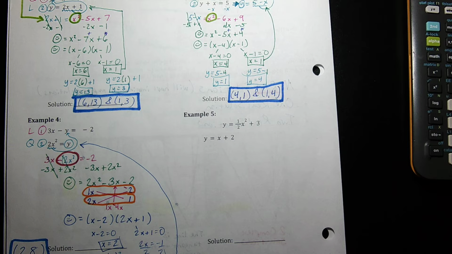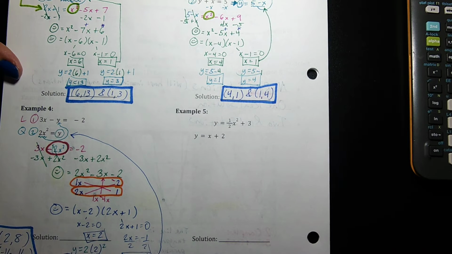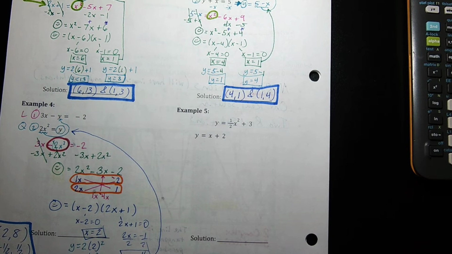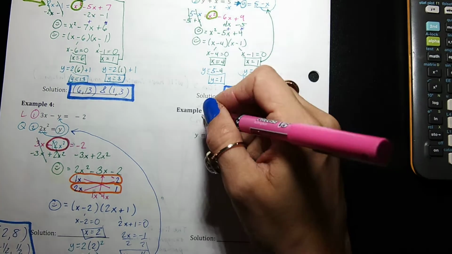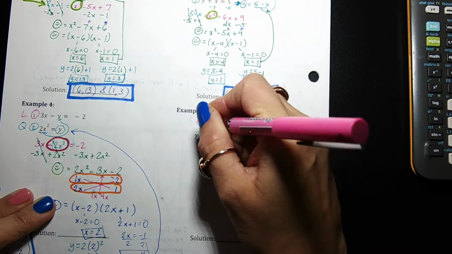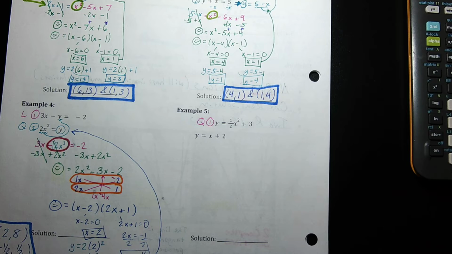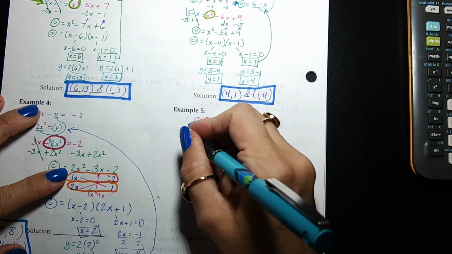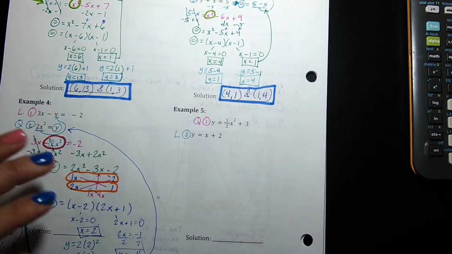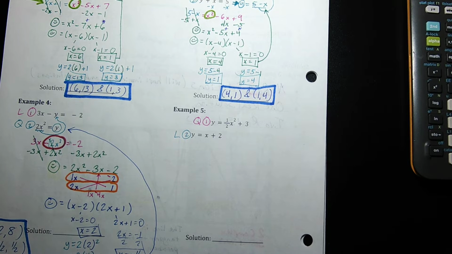We're starting with example 5 in the notes. So same thing that we were doing yesterday with these problems. We are given a system with one quadratic equation, which is going to be our first one here, and one linear equation, which is our second one. And we want to try to find the answers algebraically.